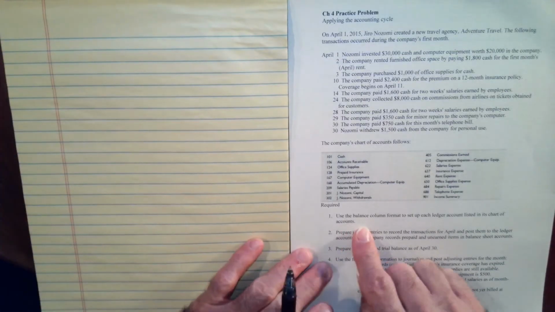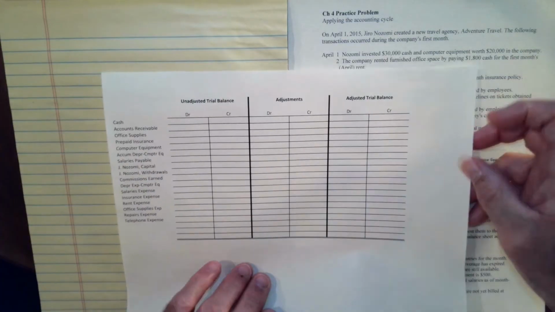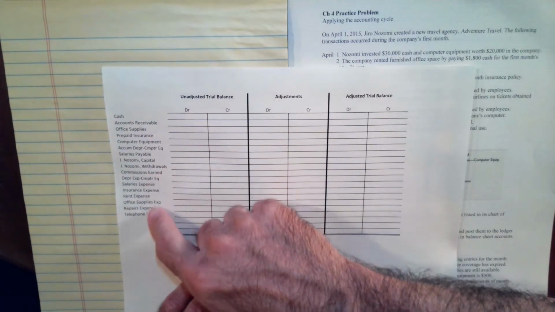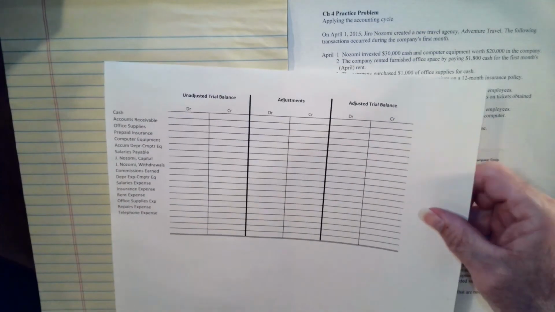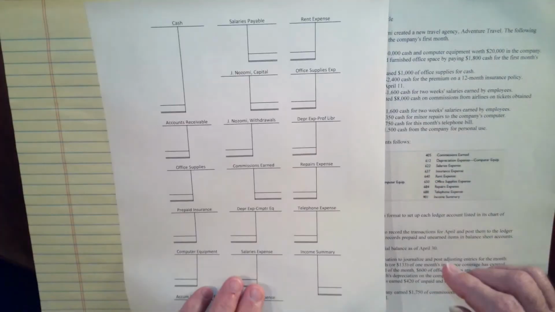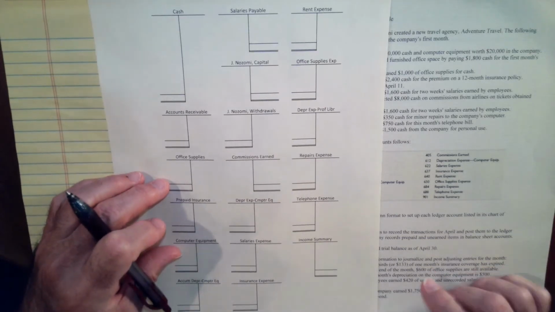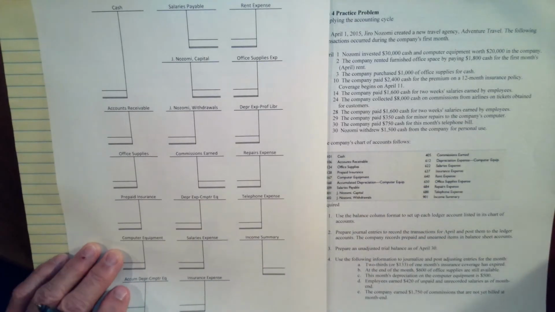The first one, use the balance column format to set up ledger account listed in its chart of accounts. And I'm going to do a couple of things. I'm going to actually set up this type of a format, which is a worksheet format. And the accounts that I have listed here are all the accounts that are in the chart of accounts here. I am also going to be referring to T accounts, and I also have all the accounts set up here that have been set up in the chart of accounts. Okay, so I will be doing both.